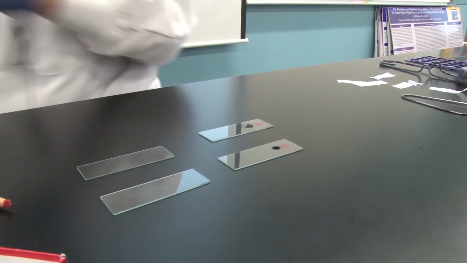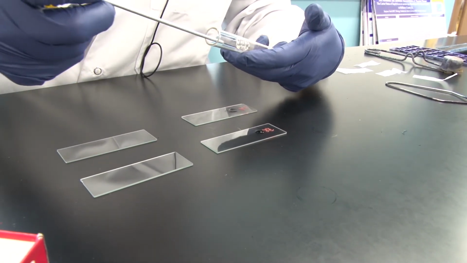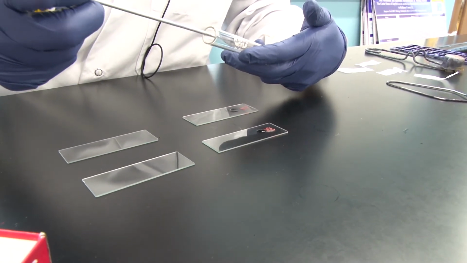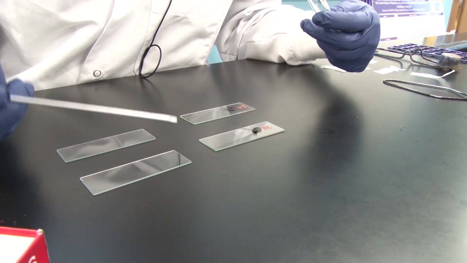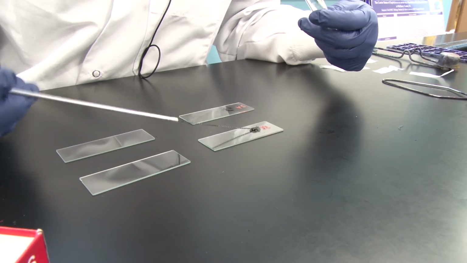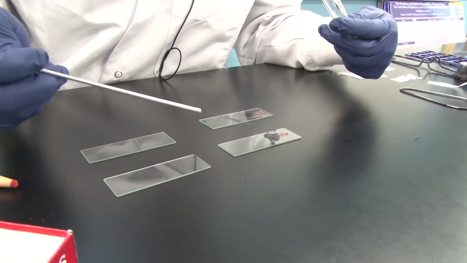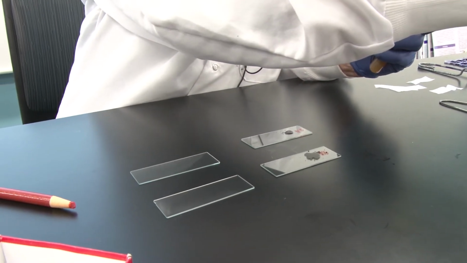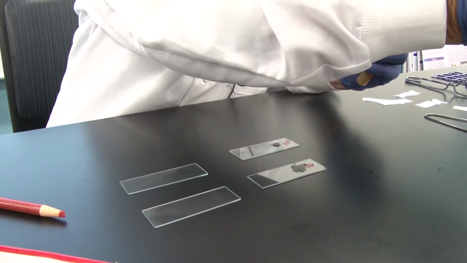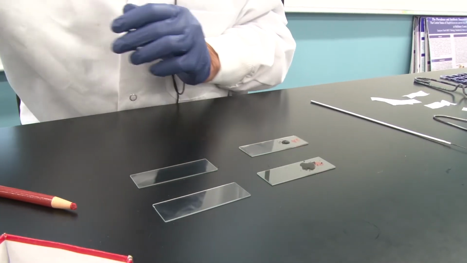Okay, here's the Rhodospirillum rubrum. Cool my loop down. Grab some RR. And I'm going to tap that into the nigrosin droplet. Now I have my bacteria in the nigrosin. Flaming the loop. Putting that down on the bench.